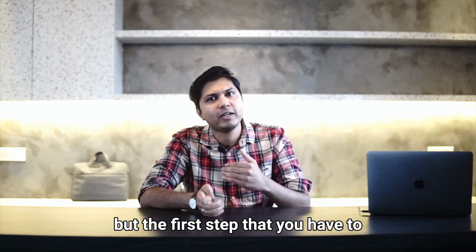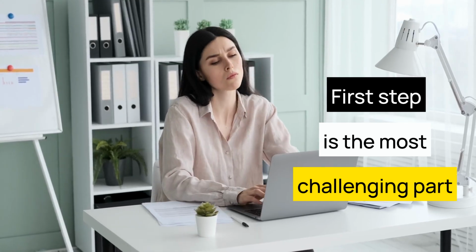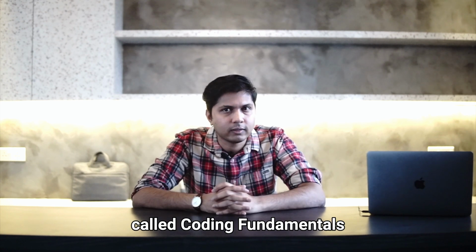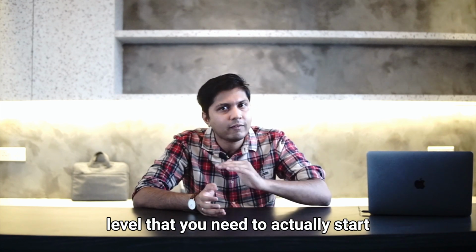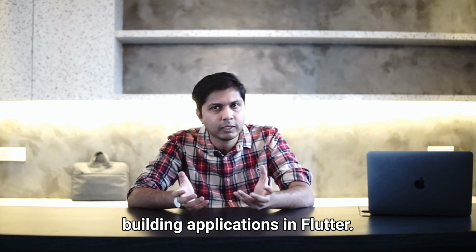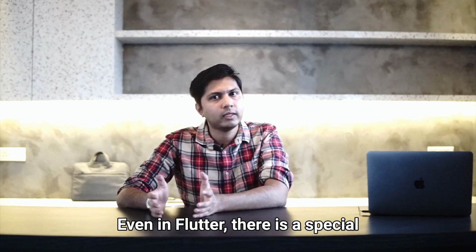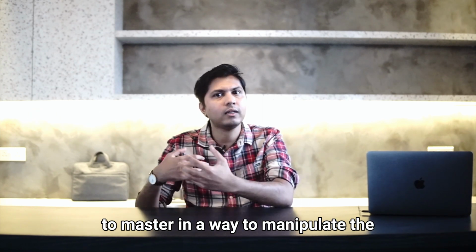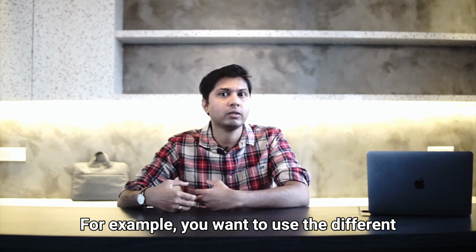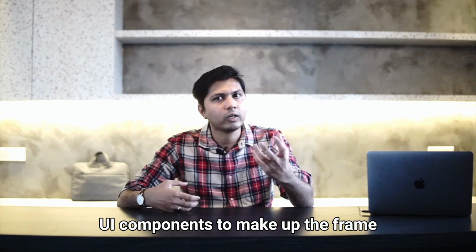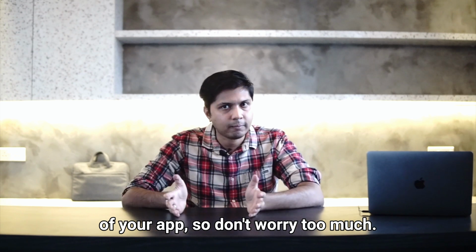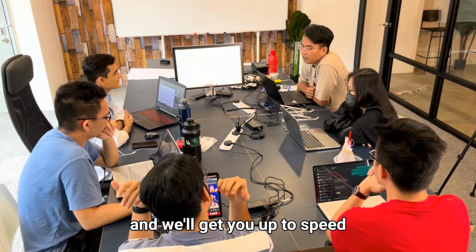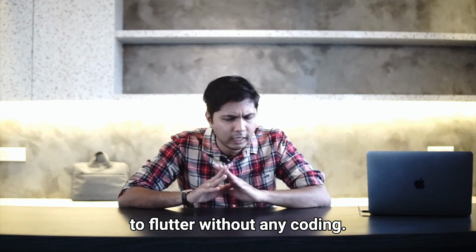You want to get there, but the first step that you have to take is the most challenging part. But don't worry too much, we have a level 1 course called Coding Fundamentals that will get you up to speed to the level that you need to start building applications in Flutter. Even in Flutter, there is a special language called Dart that you have to master in a way to manipulate the different aspects of the frameworks. For example, you want to use the different UI components to make up the frame of your app. So don't worry too much, we are here, we will guide you from day one and we'll get you up to speed to Flutter without any coding.